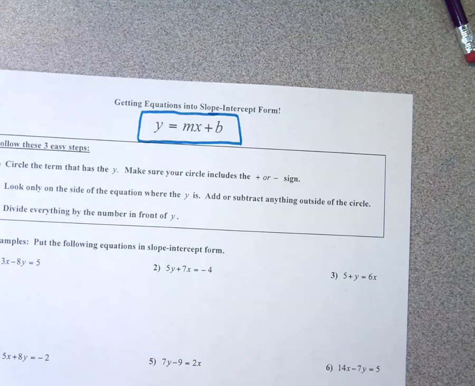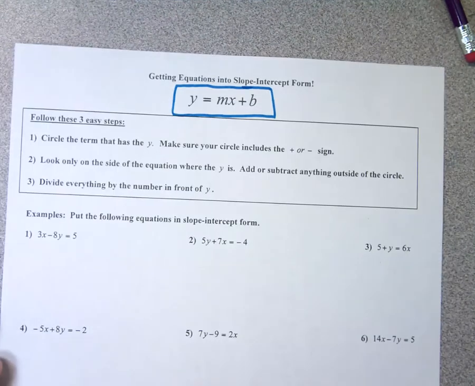I probably won't do all of these problems. I just want to kind of pick around and do some of them, and then we'll go on and do the second video after this. Okay, so I've narrowed it down to 3 easy steps.